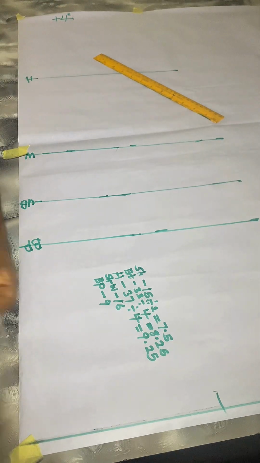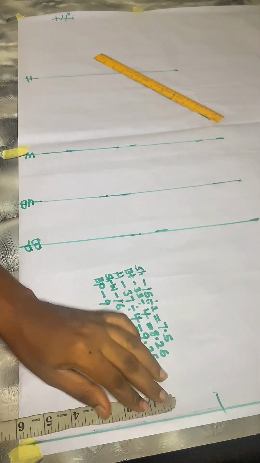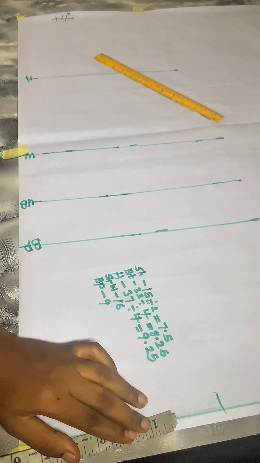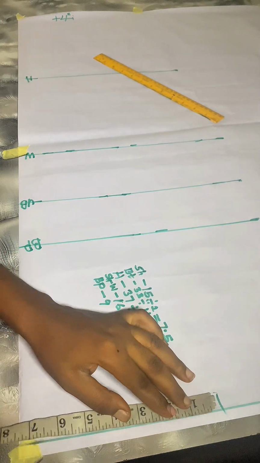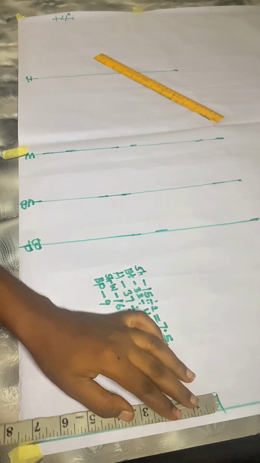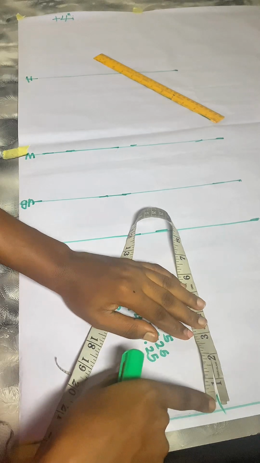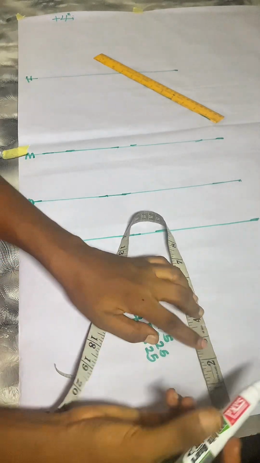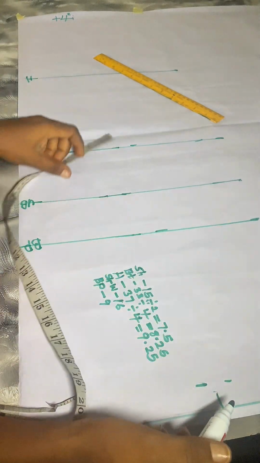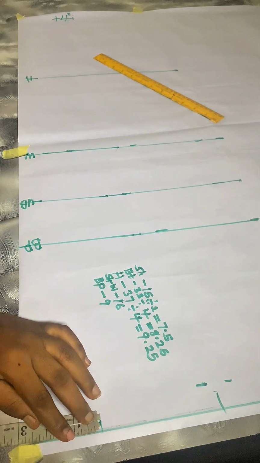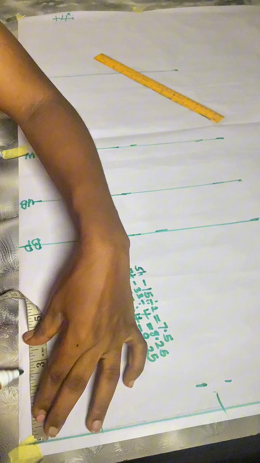Let's get ahead. I said you are going to measure the back. You divide your back by 2. So our back gives us 7.5. And by the side here, we are going to go down by 1 for the shoulder slope. We are using 3 by 3 for the neck.